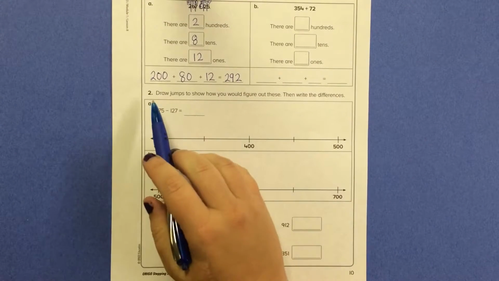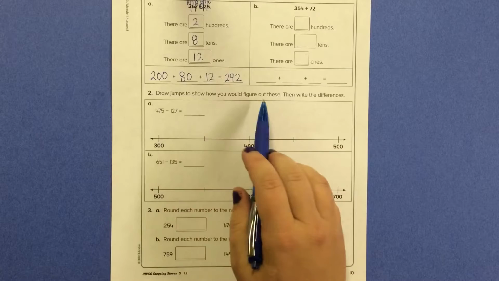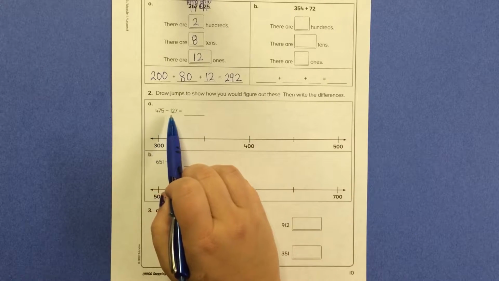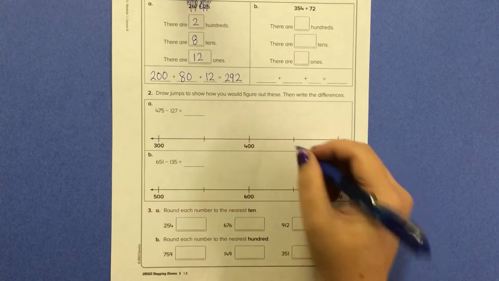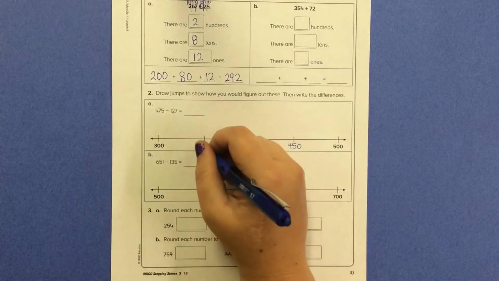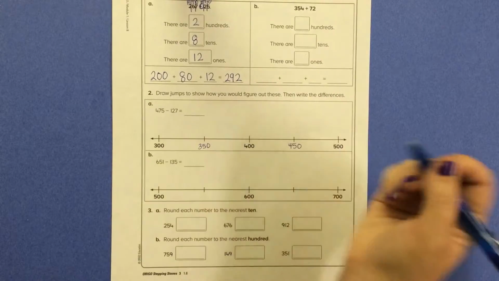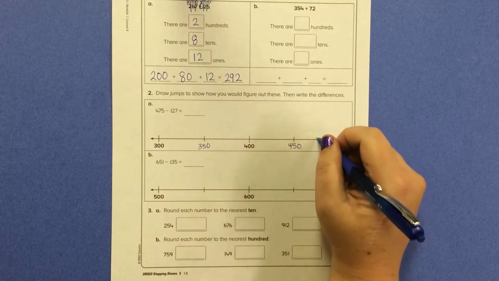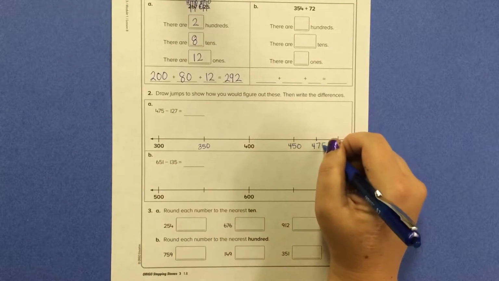Next, I'm going to move down to number 2. Draw jumps to show how you would figure out these, then write the differences. So I have 475 minus 127. So I'm going to finish filling in my number line here. This is 450 and this would be 350. And then between 450 and 500 is where I would locate my 475 to start.